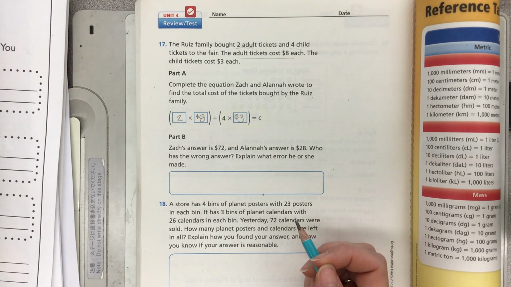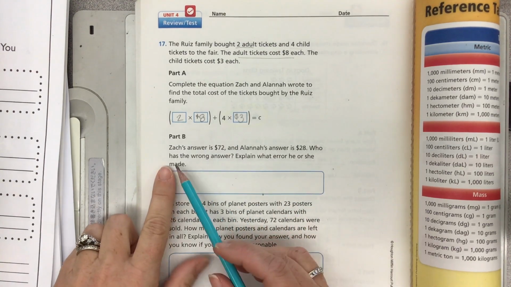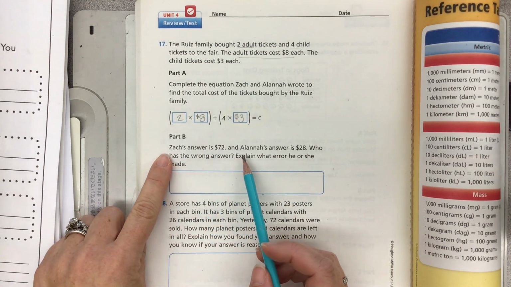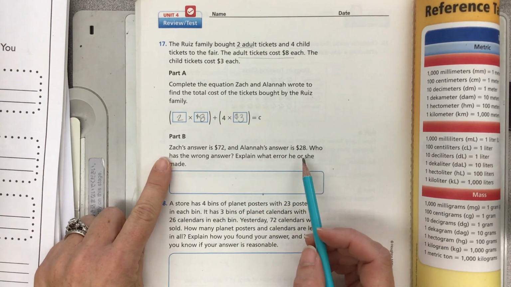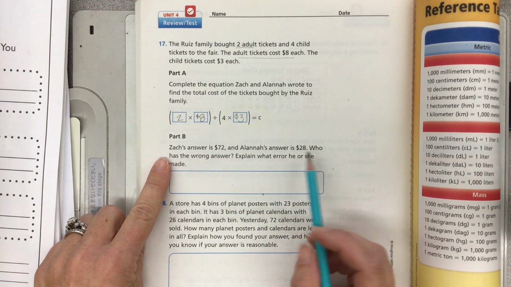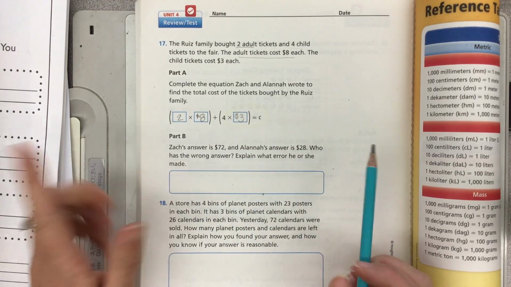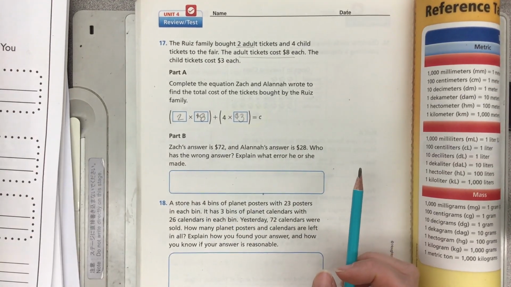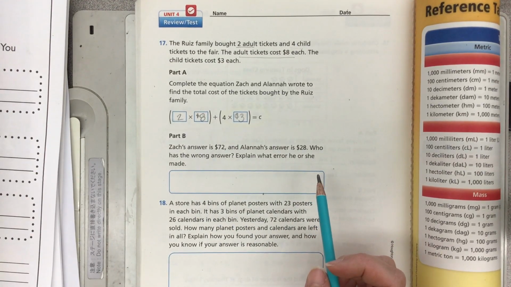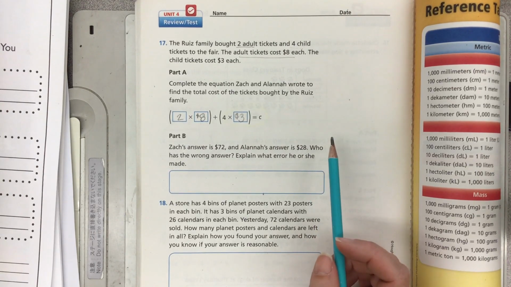Okay, so Zach's answer is $72 and Alana's answer is $28. Uh-oh. Whoa. Who has the wrong answer? So we better figure out what is the right answer. So I'm going to give you a moment to solve for C. Ready, go.